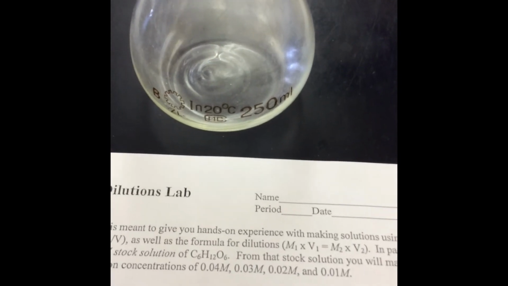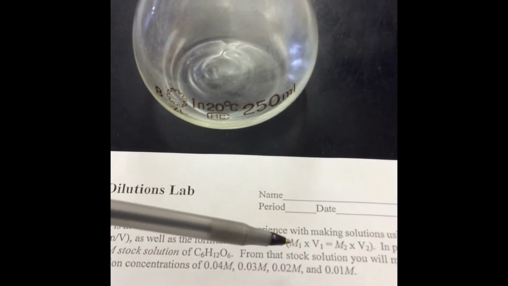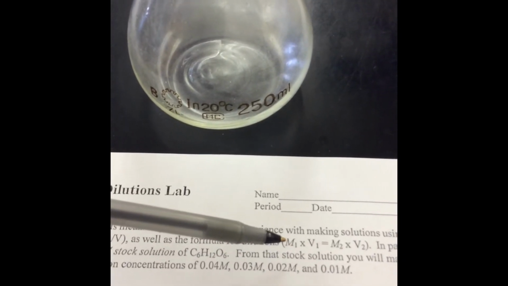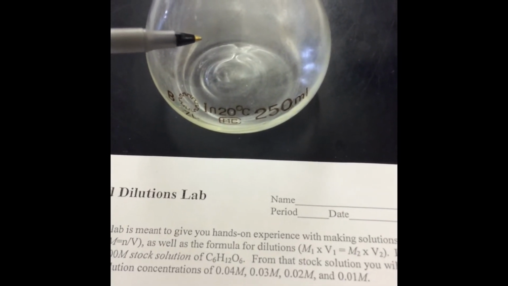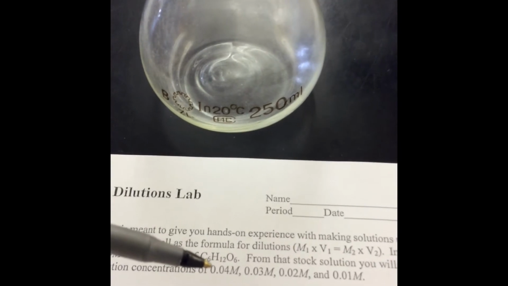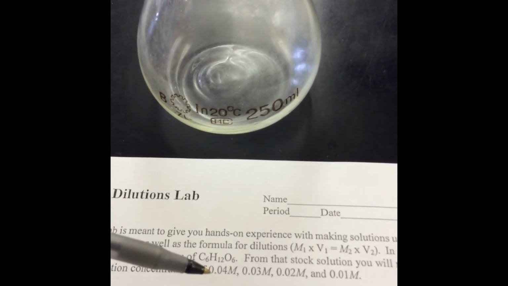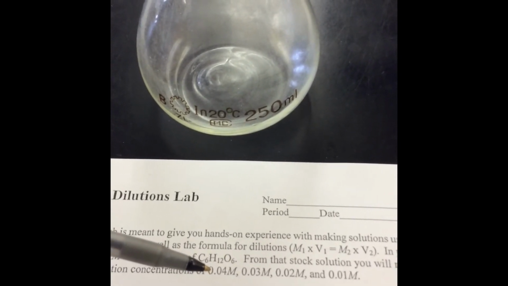So what you're going to do, once you have your stock solution, you're going to do a little bit of math using this equation, M1V1 equals M2V2, to figure out how many milliliters you have to take out of this stock solution to then dilute to these lower concentrations.